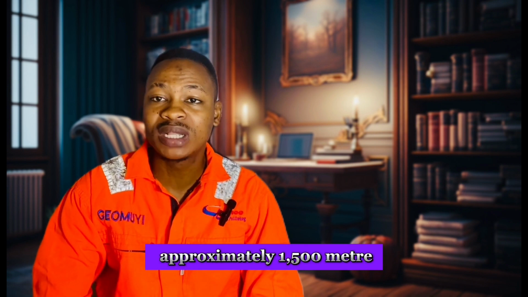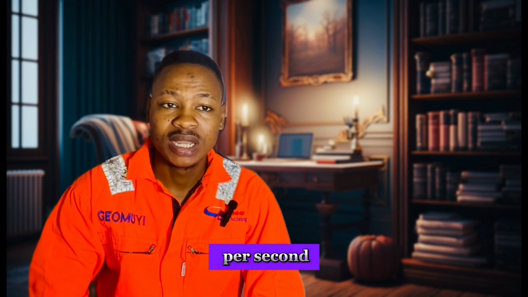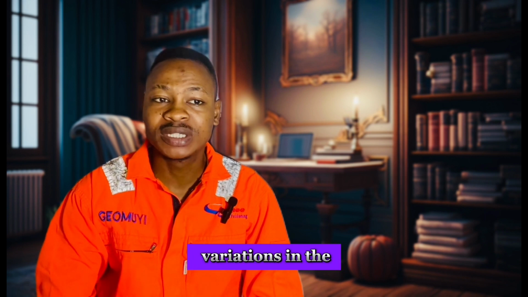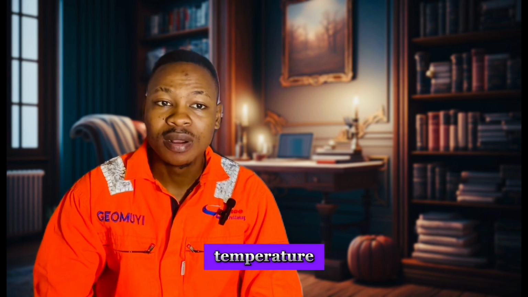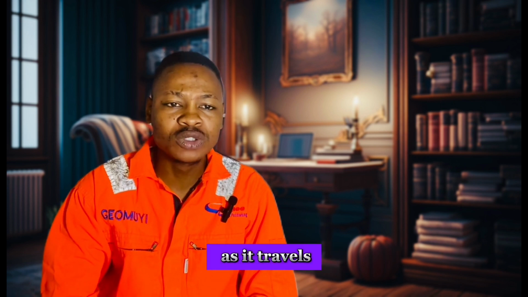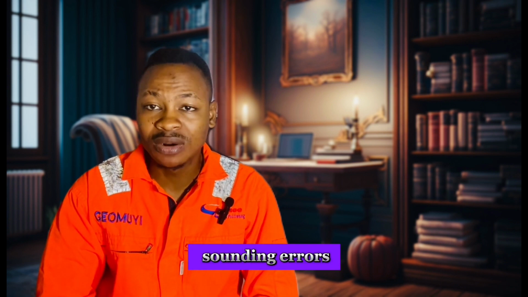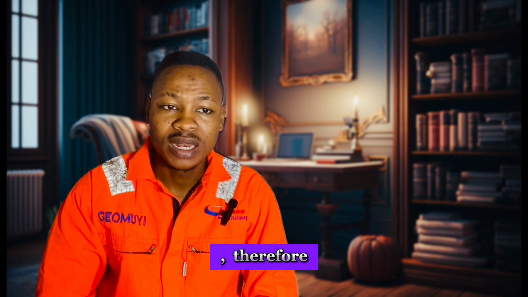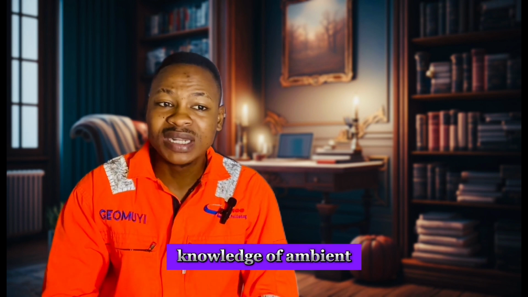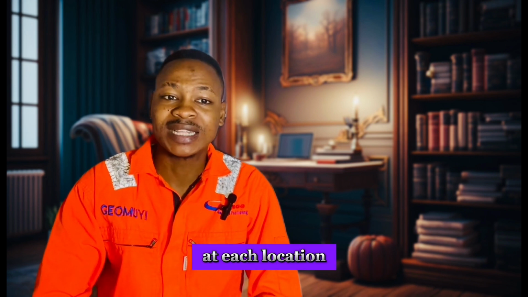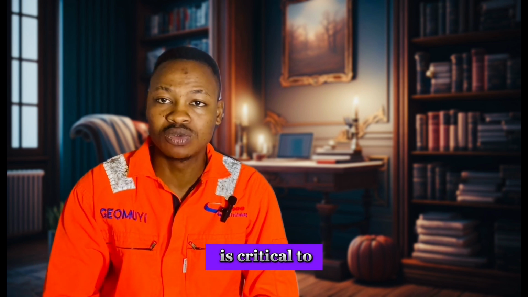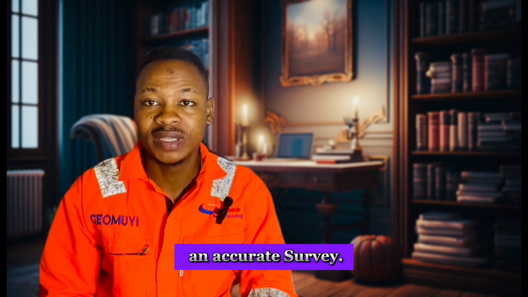Sound travels through water at approximately 1,500 meters per second. However, slight variations in the salinity, temperature, pressure, and turbidity of the water column combine to deflect the sound wave as it travels through the sensor. This results in sounding errors unless corrected for. Therefore, knowledge of ambient sound speed conditions at each location is critical to an accurate survey.